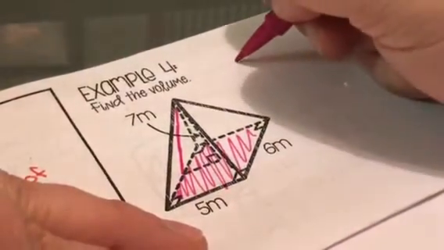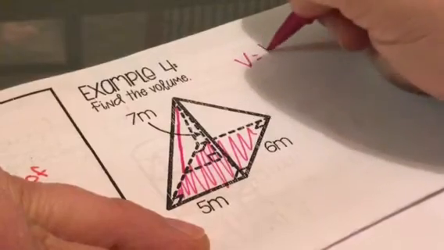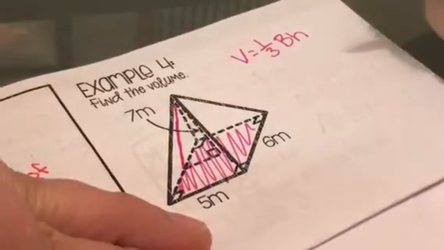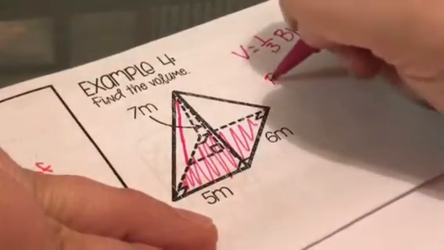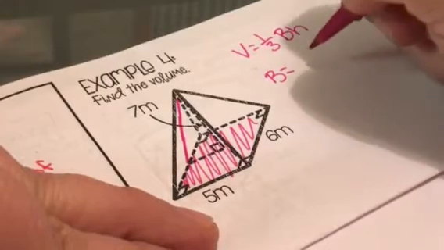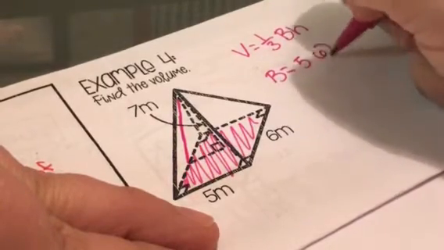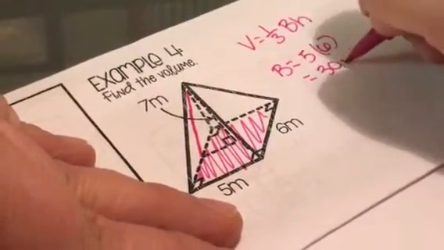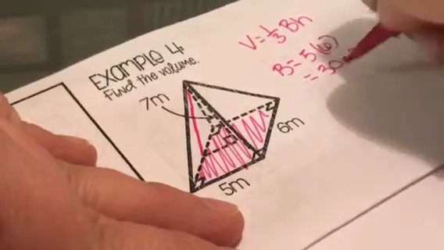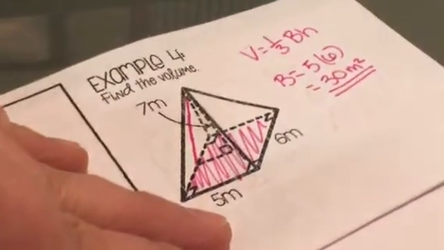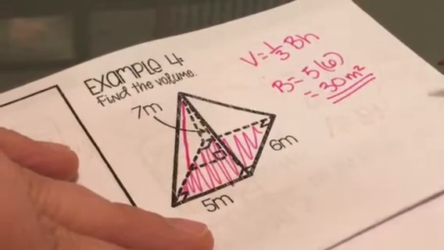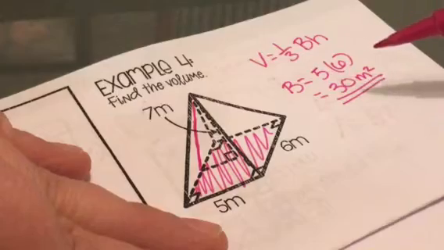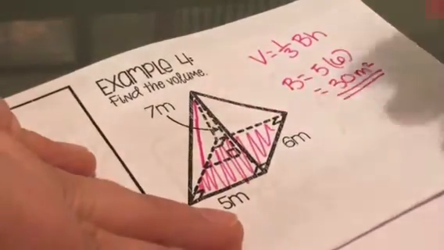Okay, so the formula is V equals 1/3 big B times little h. Now we know B for this case was base times height. Base is 5, height is 6. So we know 5 times 6 is going to be 30 meters squared. Okay? So I'm going to plug this in for B. I know my height is the number we haven't used, which is 7. Okay?